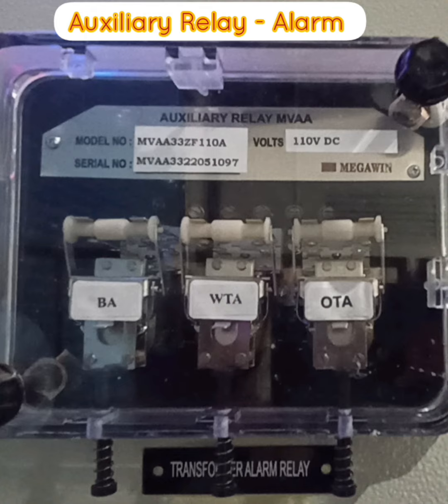Next we learn about the auxiliary relay. An auxiliary relay is a type of protective relay used in substations to monitor and control various substation equipment. It is designed to operate in parallel with the main protective relay and provides an additional layer of protection against faults and abnormal conditions. Some examples of auxiliary relays used in power transformers are the Buchholz relay.